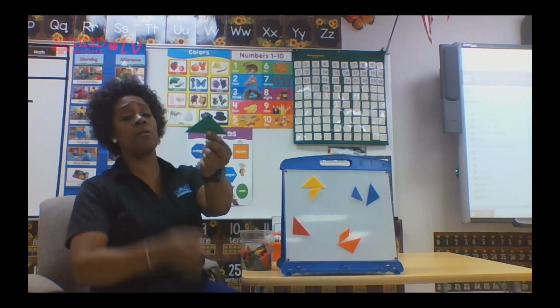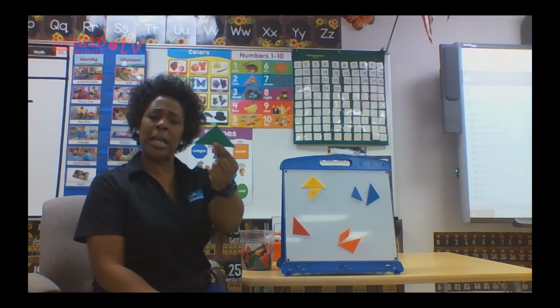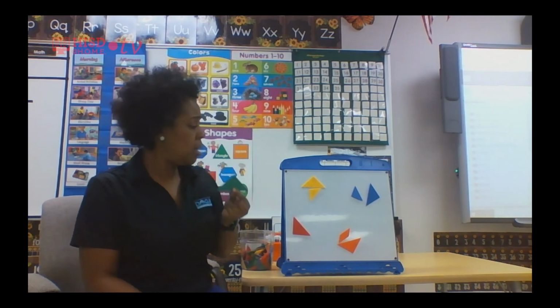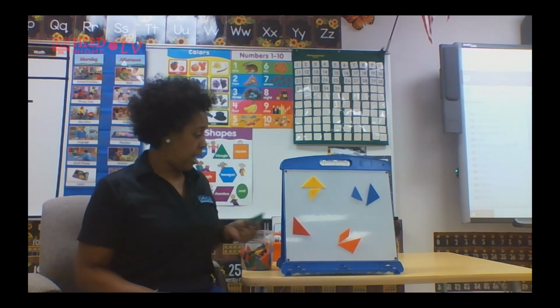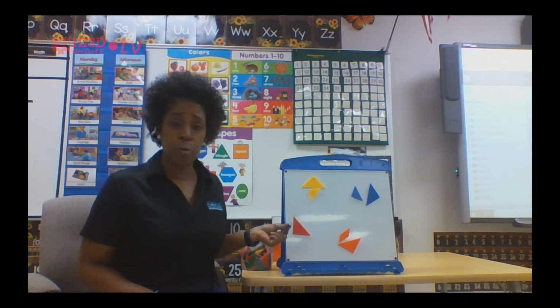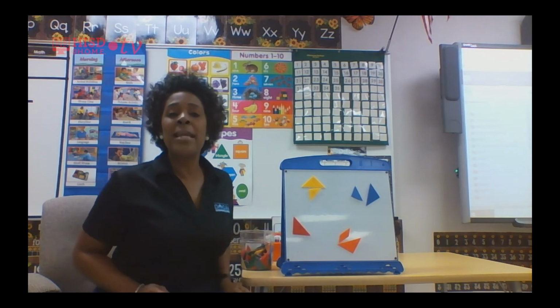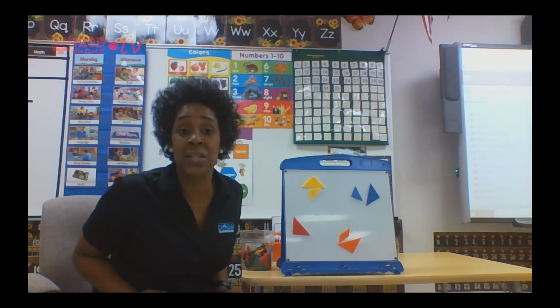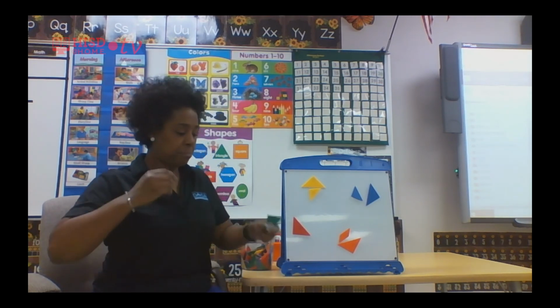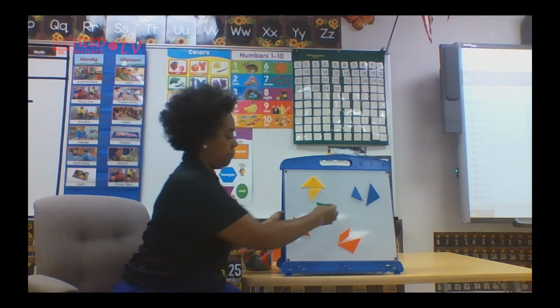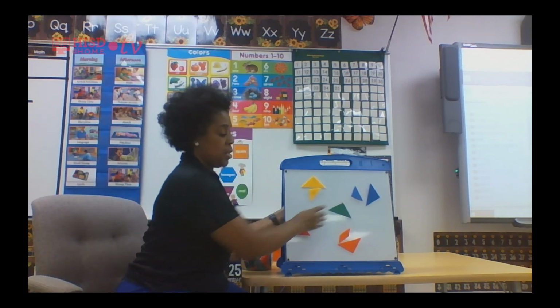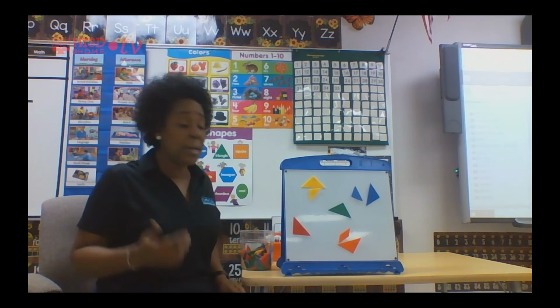And it's the triangle. It is green. Uh-oh. I don't see any green over here. Do you see any green? So what should we do? We can make a group all by itself. Okay, cool. Let's put him in the middle. So we got a green group, so we're going to put him in the middle.